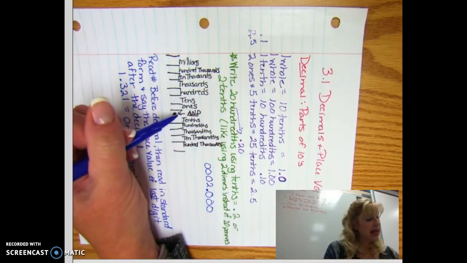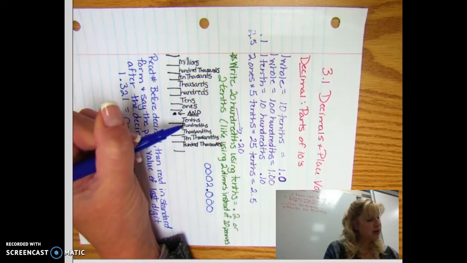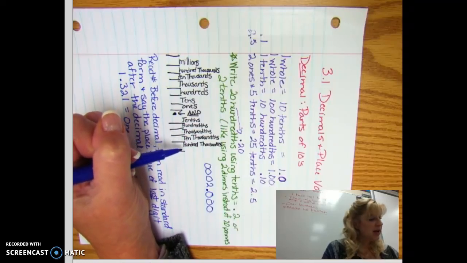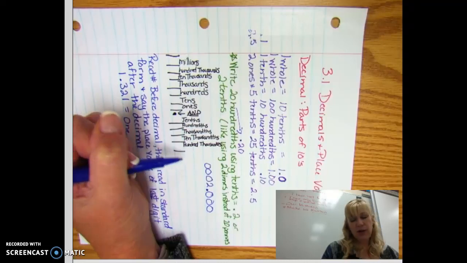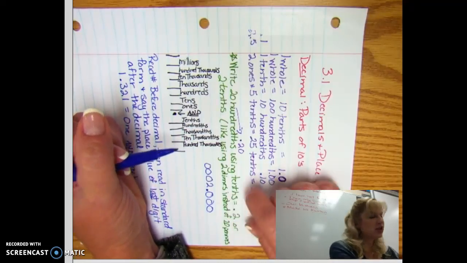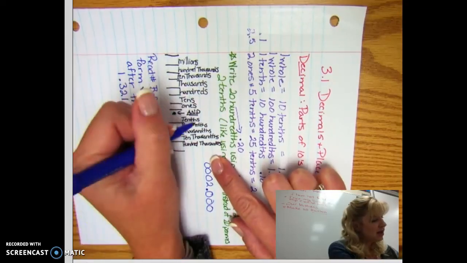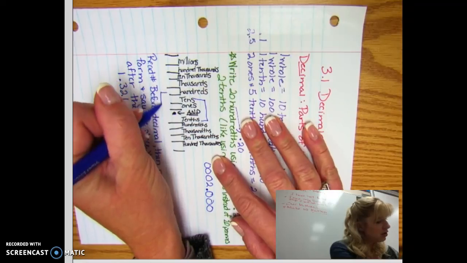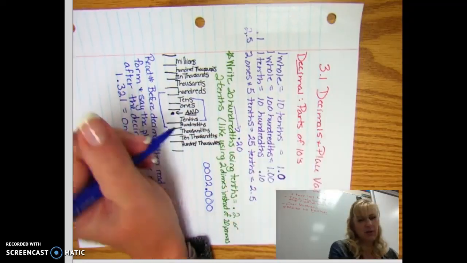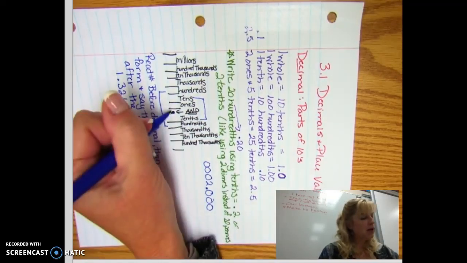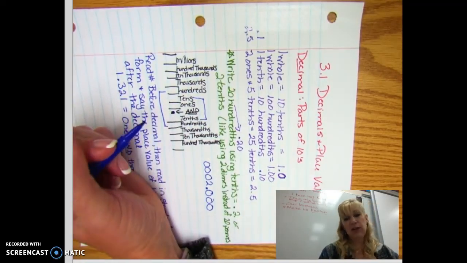You learned this back in first and second grade: ones, tens, hundreds, thousands, 10,000s, 100,000s, millions. The place values after this decimal point go tenths, hundredths, thousandths, 10,000ths, 100,000ths, and then it would go on really till the cows come home with the place values, just as you see on the other side. So you can kind of see how these match, and they go in this order on either side of that decimal. How we read it is this decimal point, we say and.